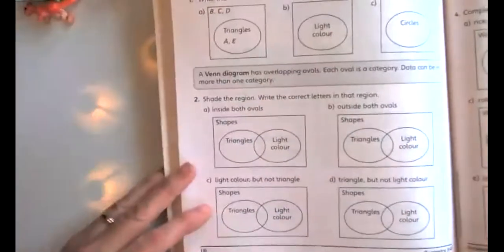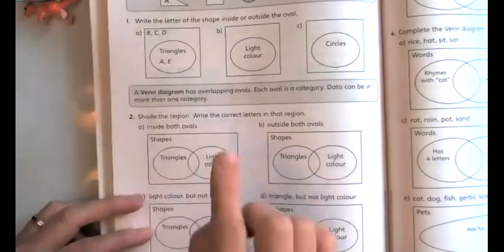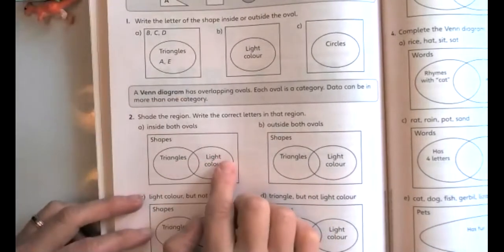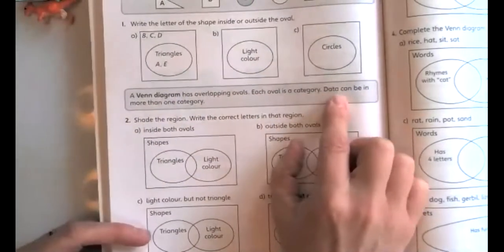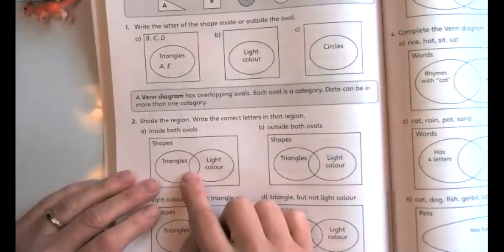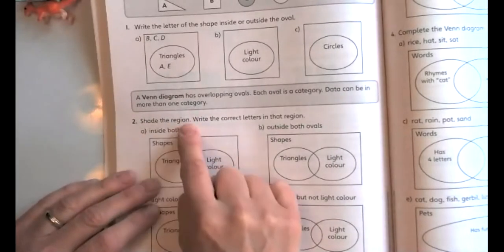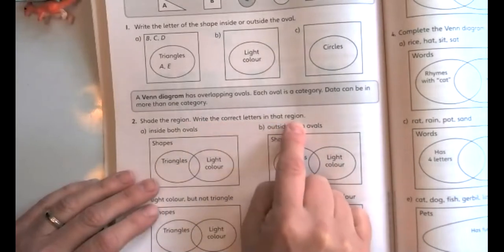So back into your book here, the part at the bottom and the second part of the first page, they start talking about a Venn diagram. So remember, a Venn diagram has 2 ovals that overlap. Each oval is a category, and data can be in more than one category. So like I just showed you with ours. So here they have shade the region, write the correct letters in that region.